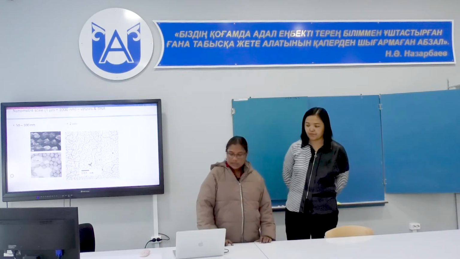This scanning electron microscope is usually used for taking images of micro scale objects. For taking images of nanoscale objects, we are using transmission electron microscope. So these are the transmission electron microscopic images of virus and DNA. This virus having a size range of 50 to 100 nanometers, and for the DNA the size is 2 nanometers.